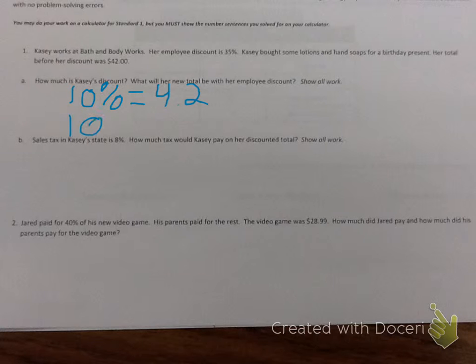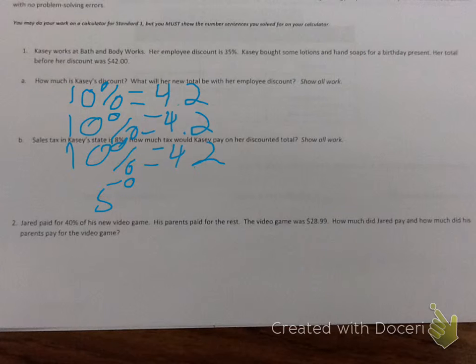and that would be 4 2/10. So another 10% would again be 4 2/10, and another 10% would again be 4 2/10. And then I know that I just need 5%, which is half of 10%, so that's going to be 2 1/10. If I add those all up, my sum would be 14 7/10, or $14.70. So that's another way to find the discount.